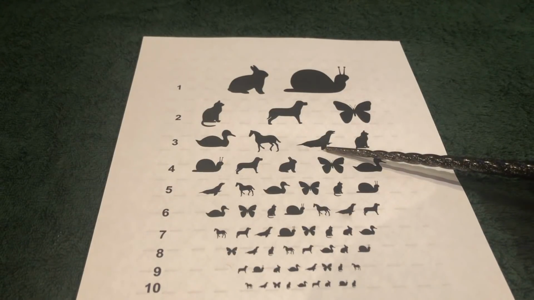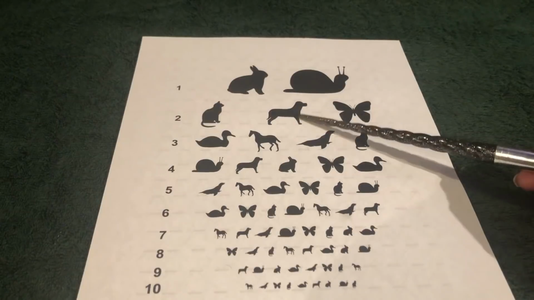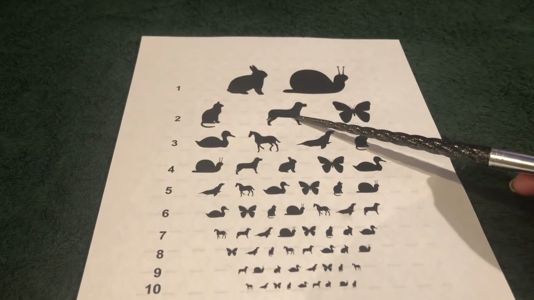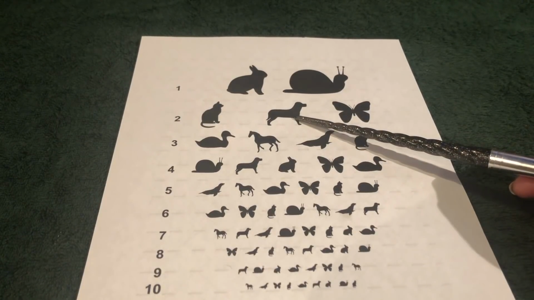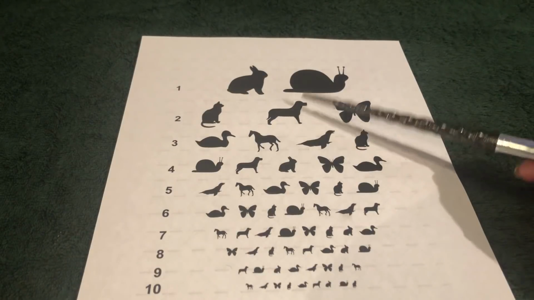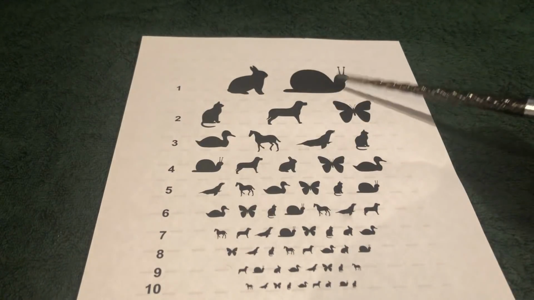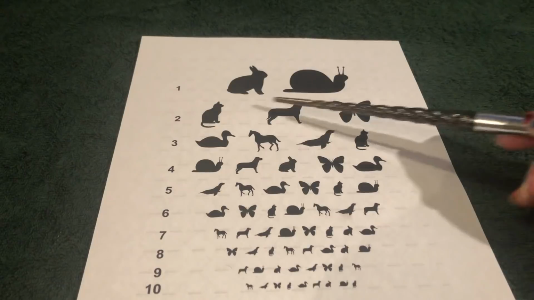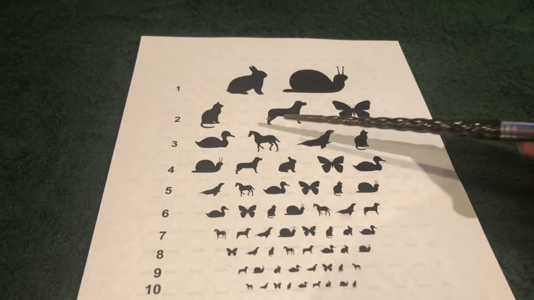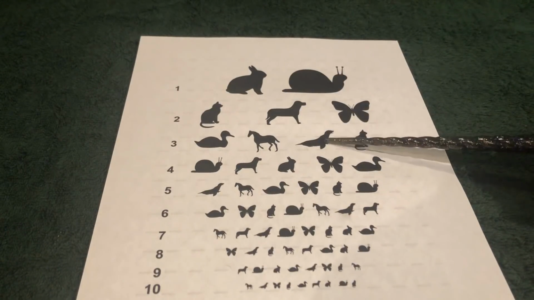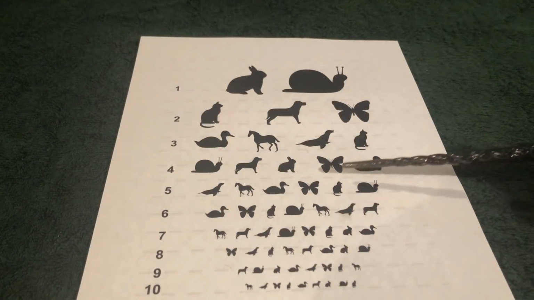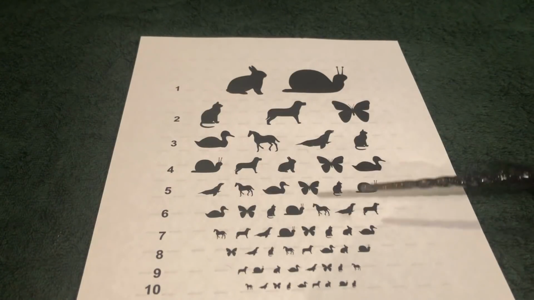Could be a seal or a sea lion. Good point. This one? It's a dog, yes. So we have rabbit, snail, butterfly, dog, cat, duck, horse, seal, or sea lion. That's what we have there.